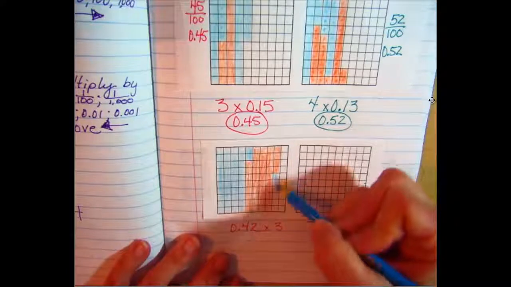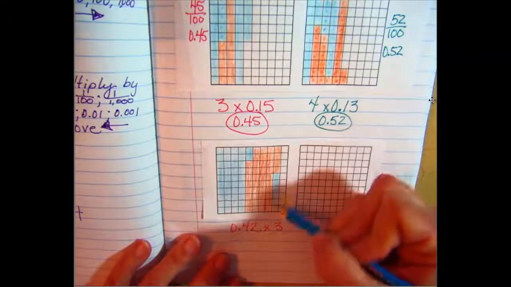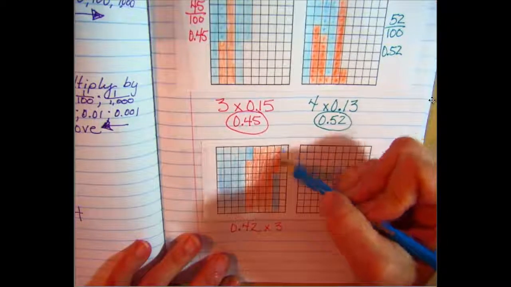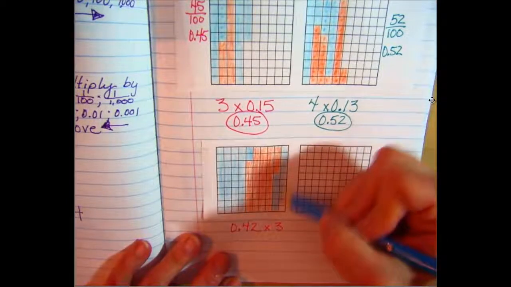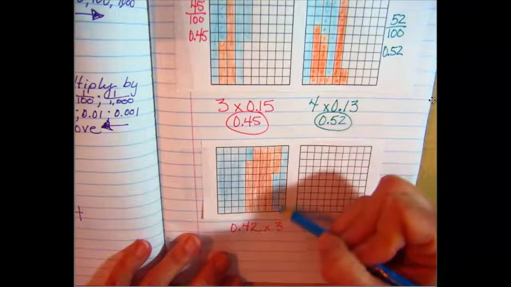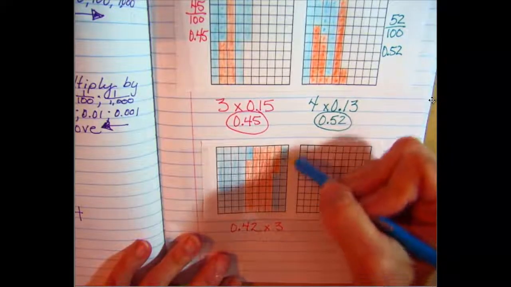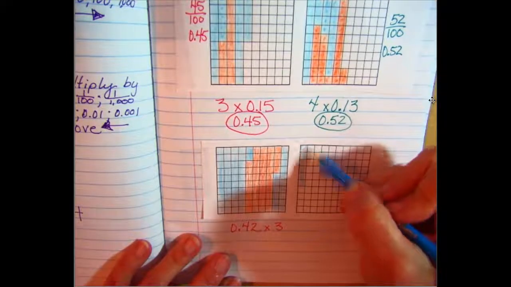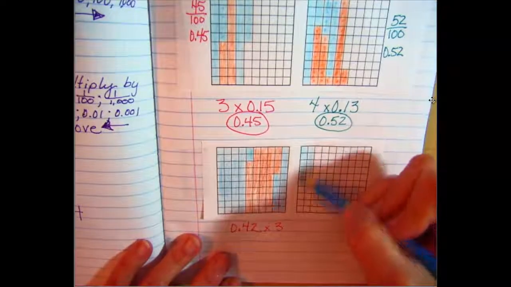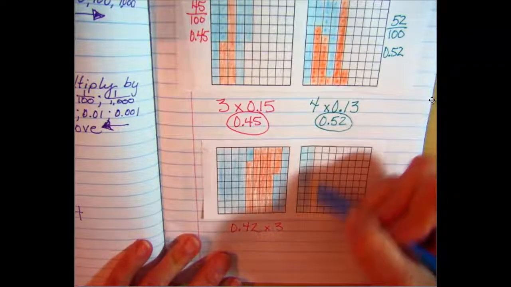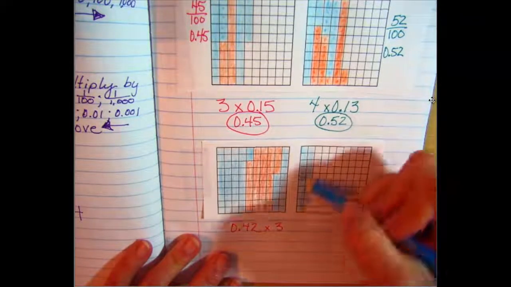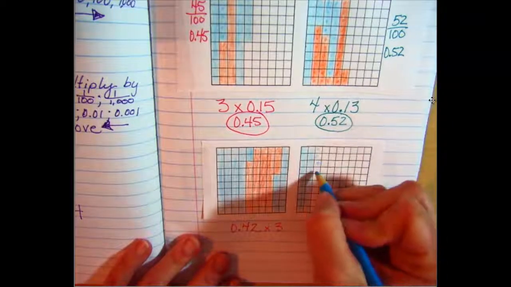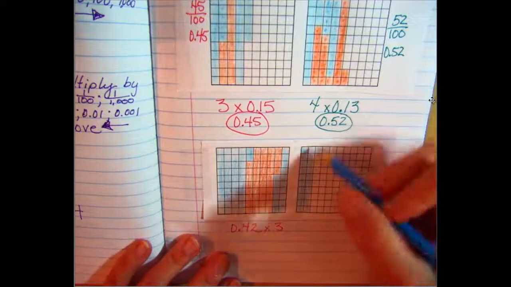Now in my last group, because I'm making 3 groups of 42, I have 6 right here. So that extra column, 16, add another 10, I've got 26, 36, 37, 38, 39, 40, 41, 42.